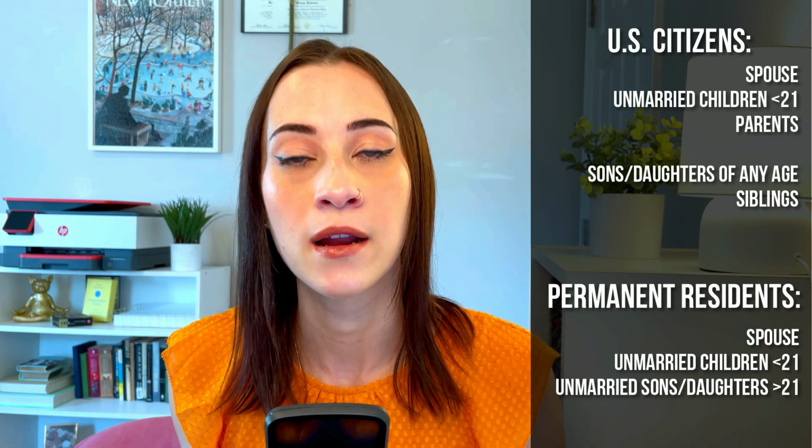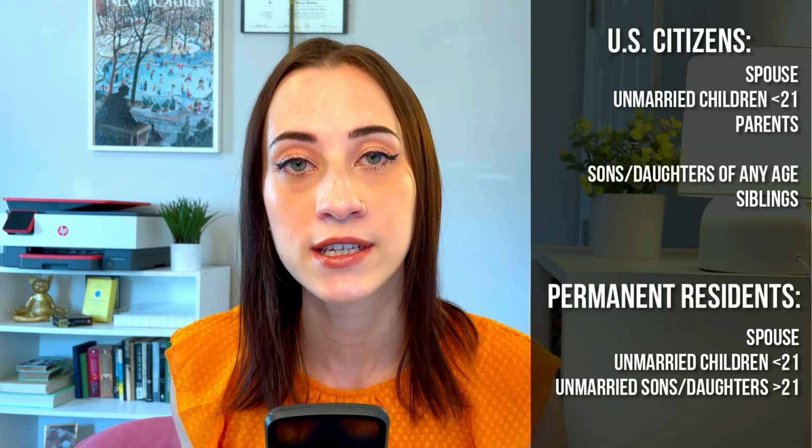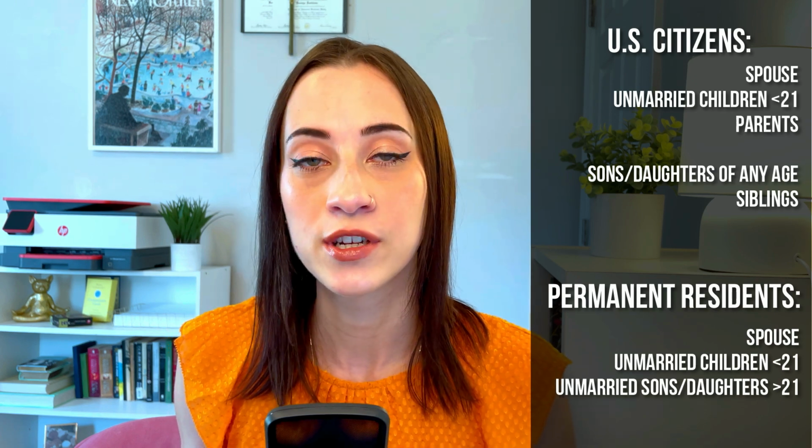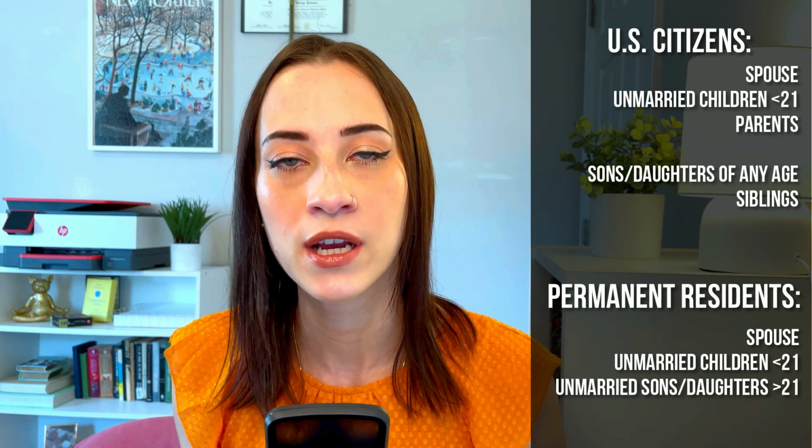When it comes to permanent residents, however, they cannot petition as many people as a U.S. citizen can. Permanent residents can only petition their spouses, their unmarried children under the age of 21, and their unmarried sons and daughters over the age of 21.